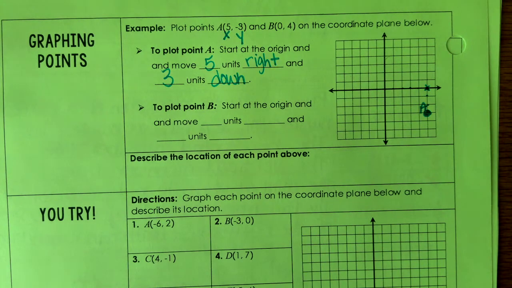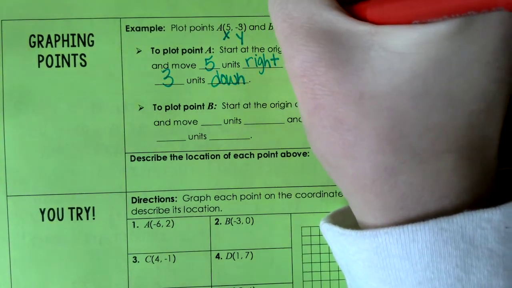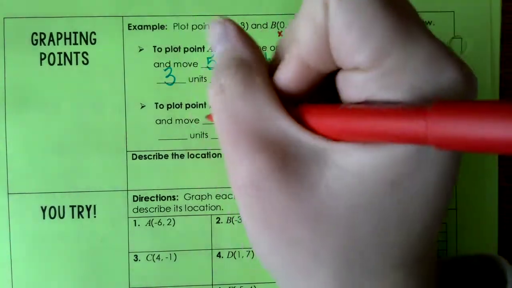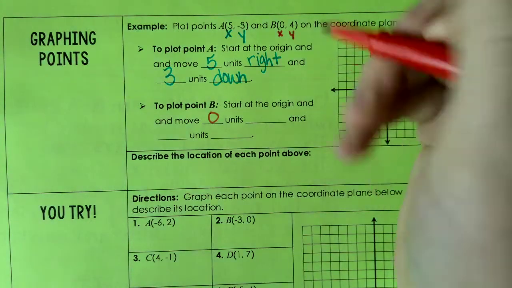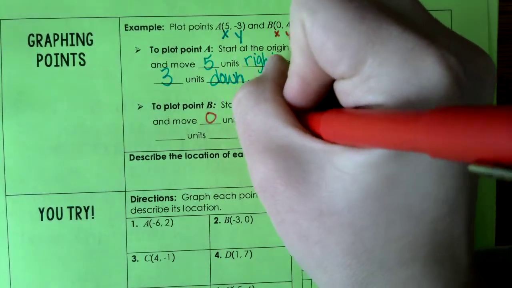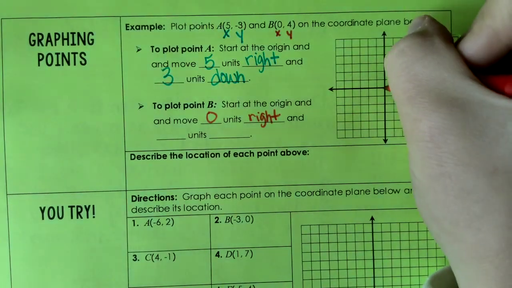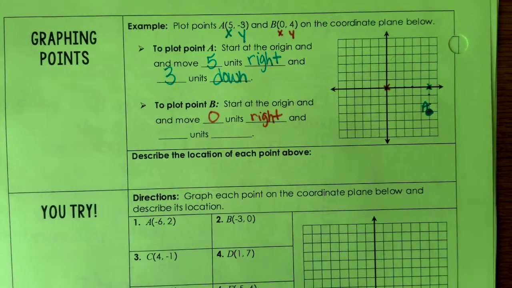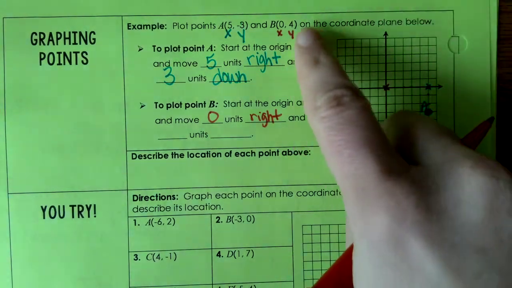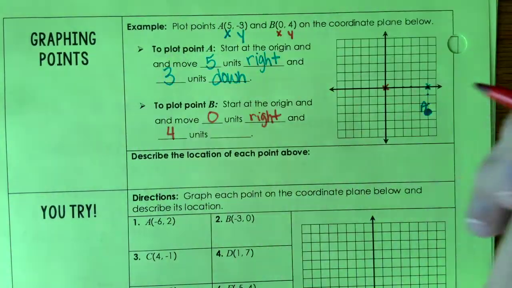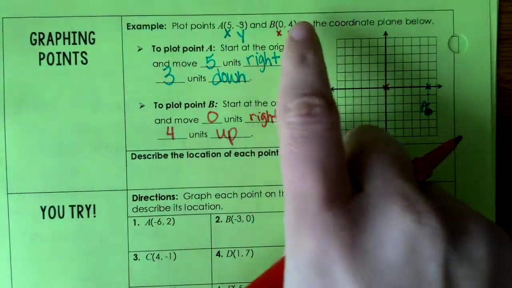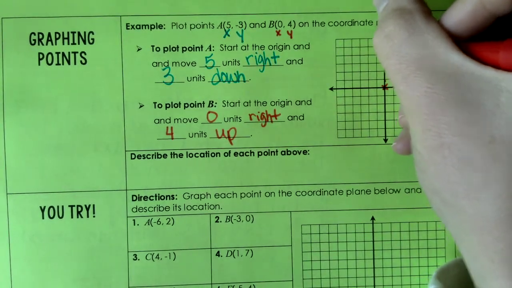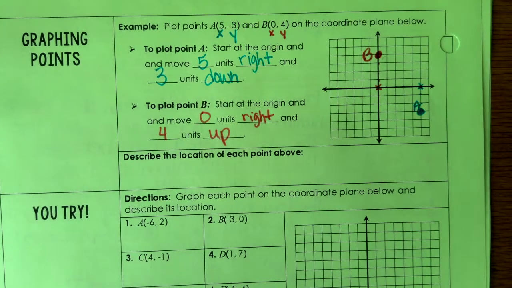Okay, let's do that with our B now. For x and y, I'm going to move 0 units to the right. You could move to the right or the left, but 0 units is right at (0, 0), so I am not moving left or right at all. Then I look at my y, which tells me to move 4 units up since that's a positive 4. So I go up 1, 2, 3, 4, and that is our point B.